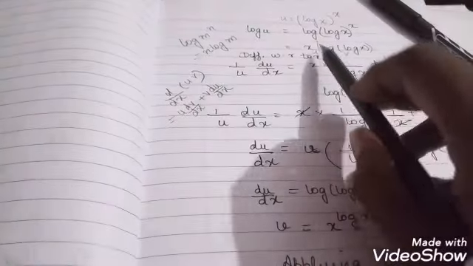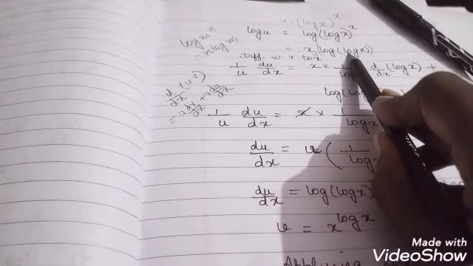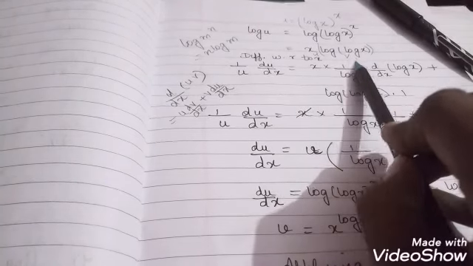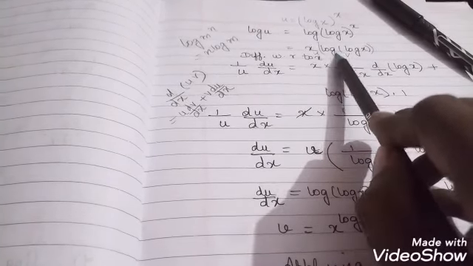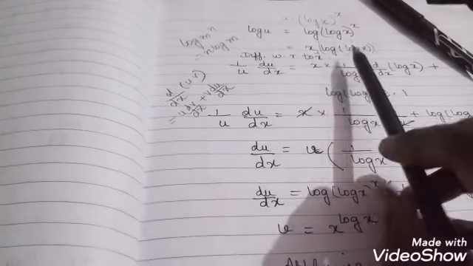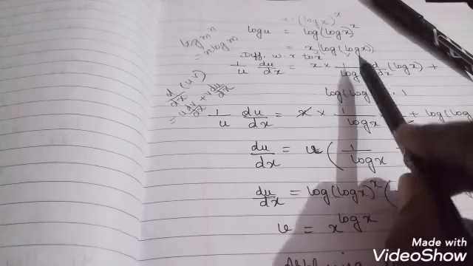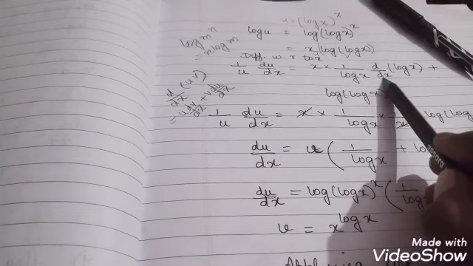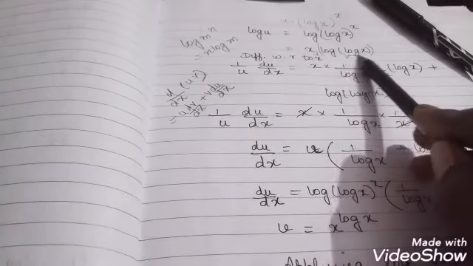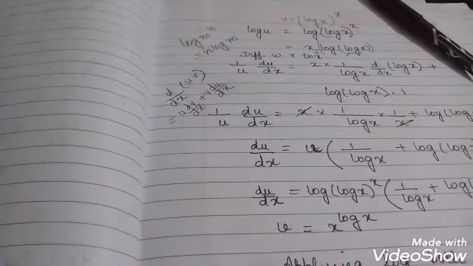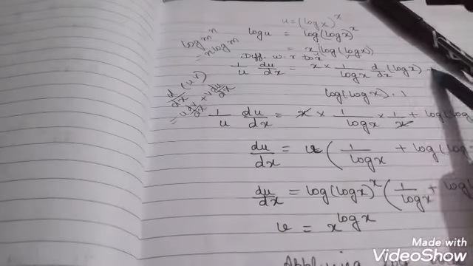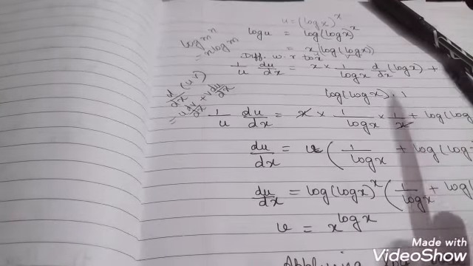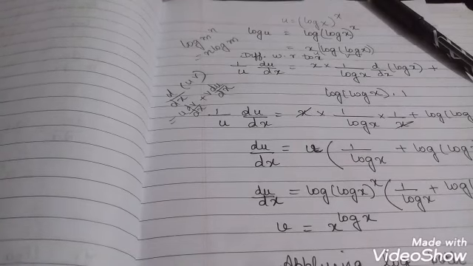So how do I write here? It is x into the differentiation of this. How will you differentiate it? By using the chain rule, because you have log of log x. What is the differentiation of log x? It's nothing but 1/x here. So the differentiation of log of log x will be what? 1/log x into d/dx of this function, which is nothing but log x. I hope you remember the chain rule that I taught you earlier. Plus what's the next one you get? log of log x into the differentiation of x, which is equal to 1. This is what you have here.